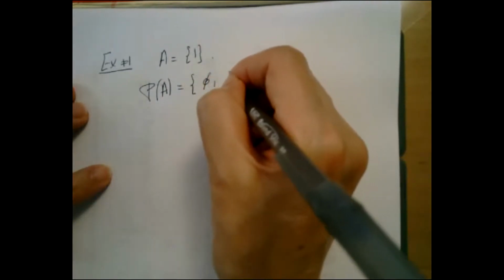Suppose A is the singleton {1}. So A is a set, it contains one element, 1. Okay, what's the power set of A? It would be the empty set and then the set with 1. The empty set is one of them, and the set that consists of the singleton 1. That's it.